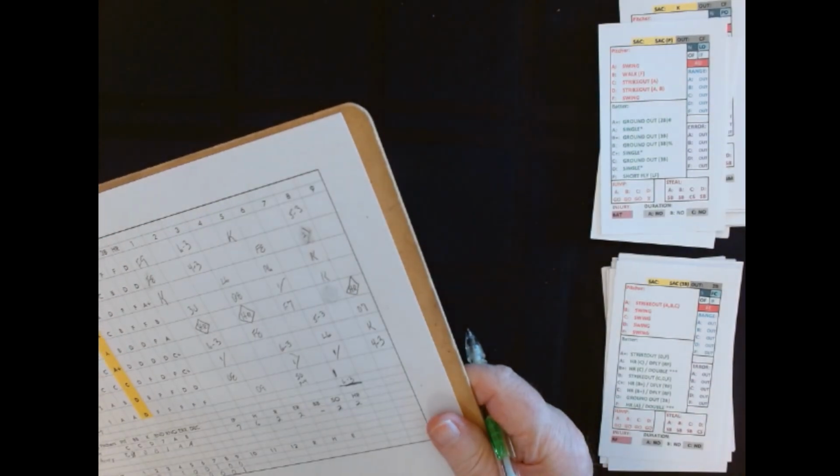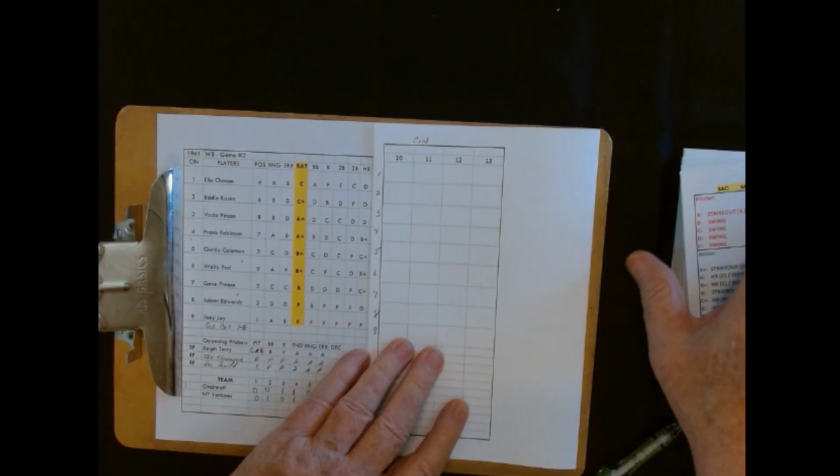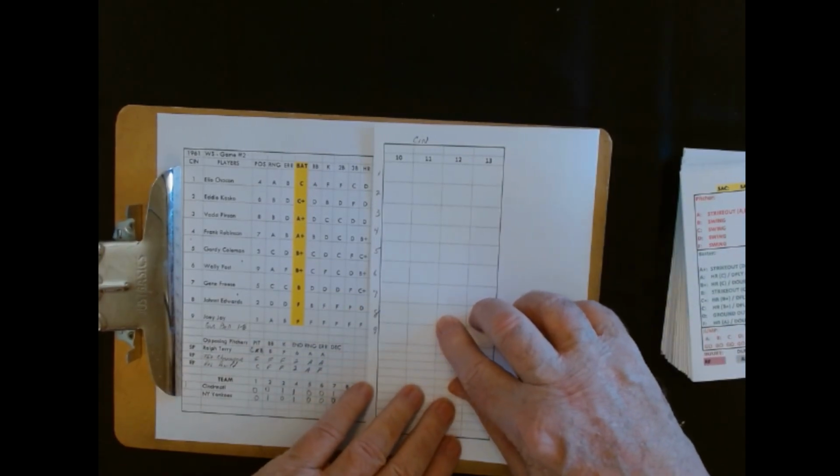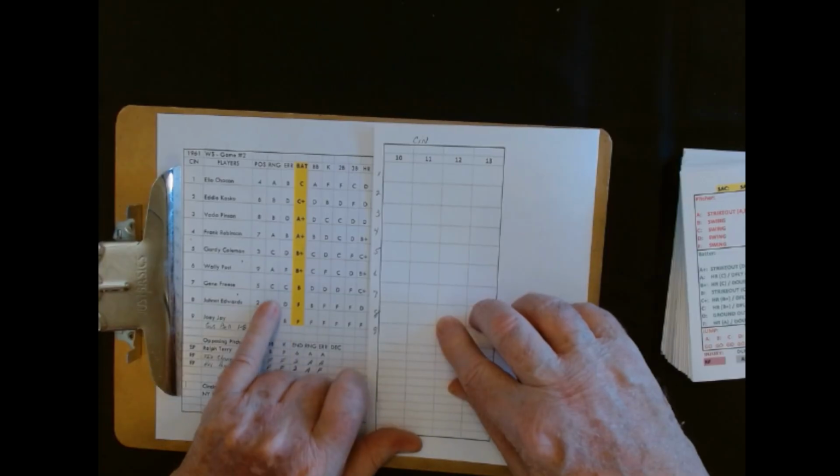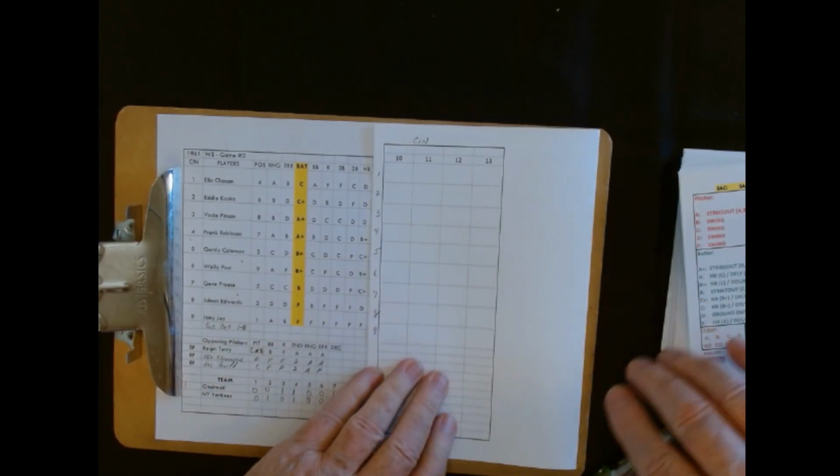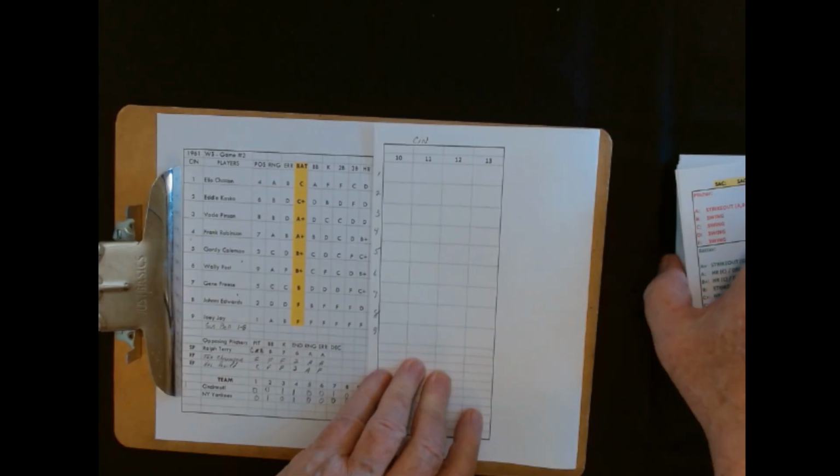Top of the 10th, Hal Reniff leading off here. Hal Reniff's on the mound for the Yankees. Leading off is Wally Post. Reniff is a C pitcher.